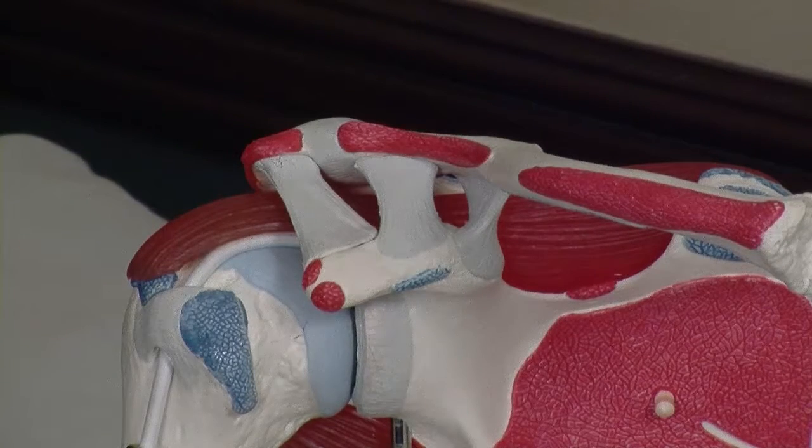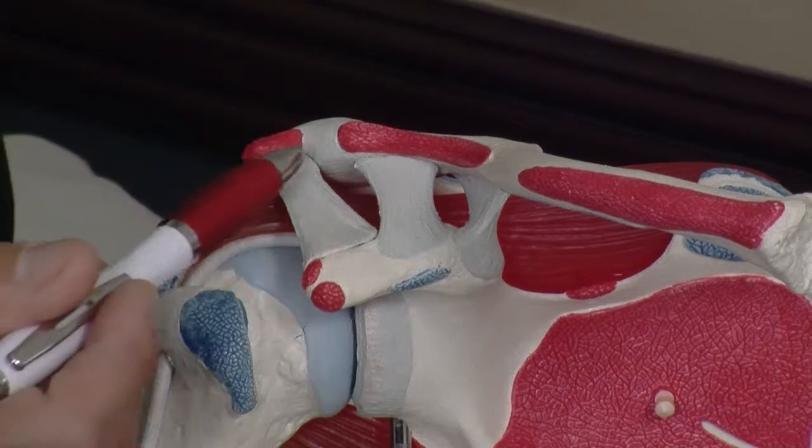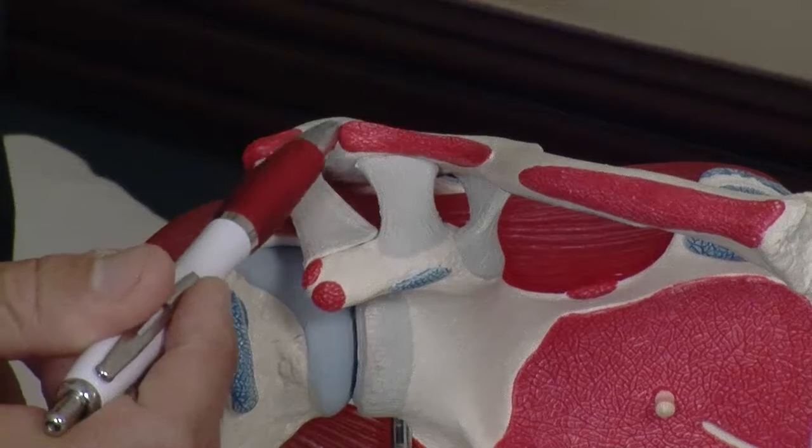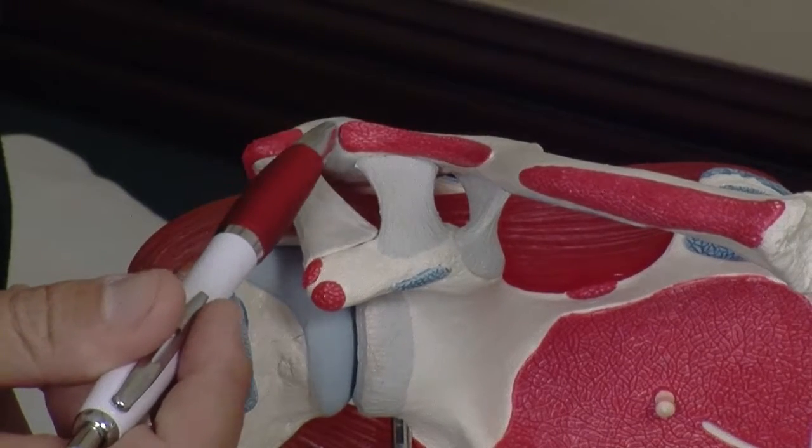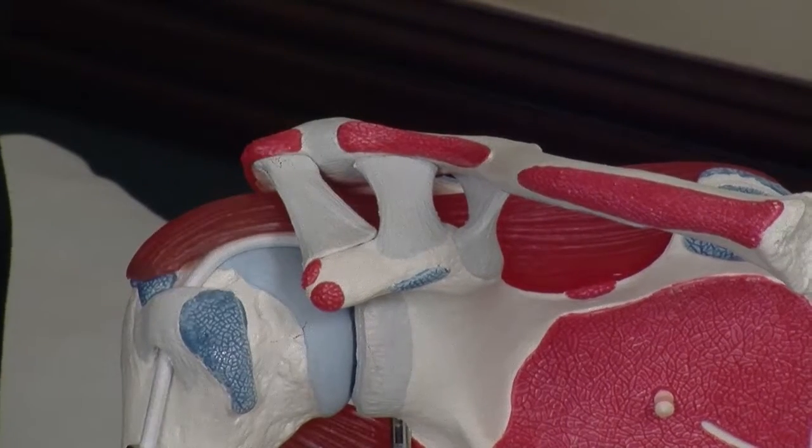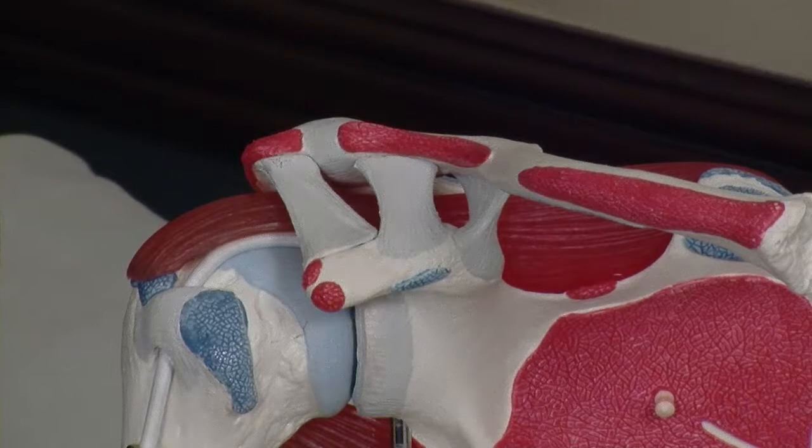There are two major sets of ligaments that stabilize the collarbone and shoulder blade together. These ligaments that run transversely like this are called the AC ligaments, and those are the ones that are injured in more mild shoulder separations.